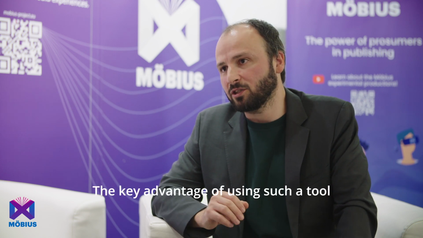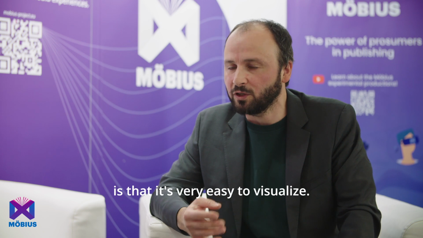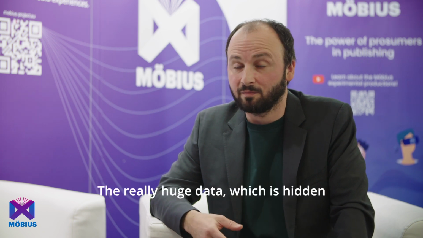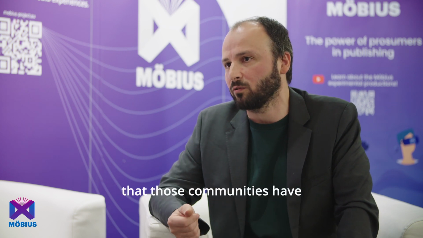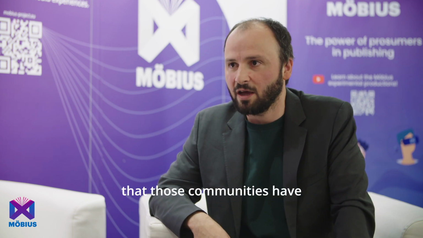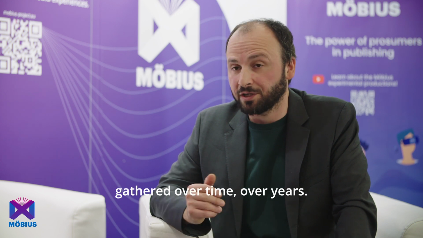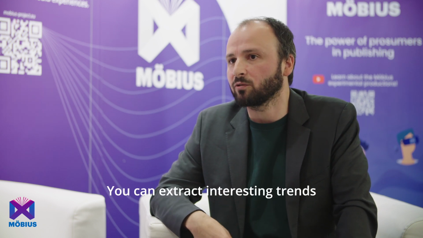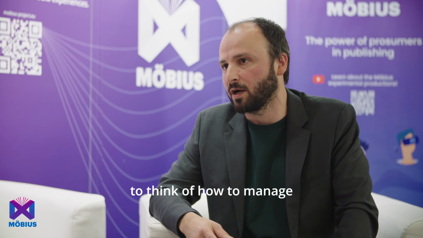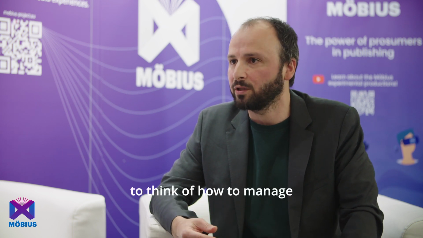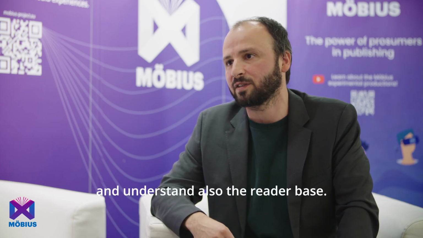The key advantage of using such a tool is that it's very easy to visualize the really huge data which is hidden within the interactions that those communities have gathered over time, over years. You can extract interesting trends, and you can observe patterns. So this is especially valuable for publishers to think of how to manage their existing IP, plan future IP, and understand also the reader base.